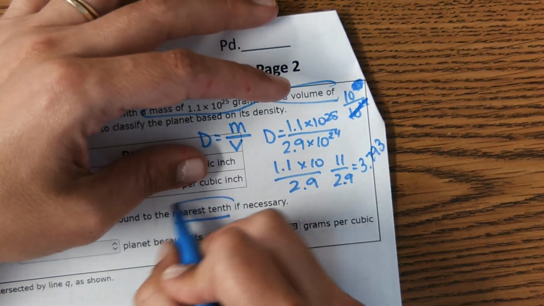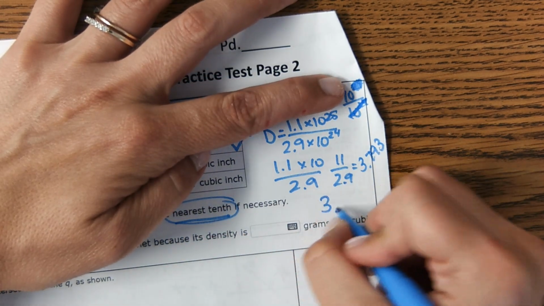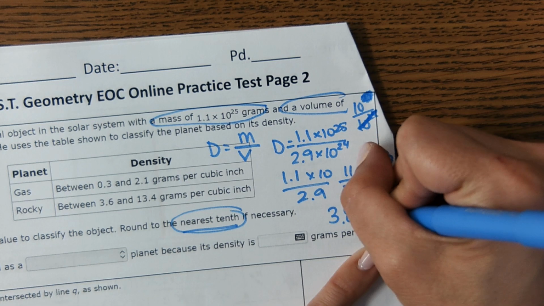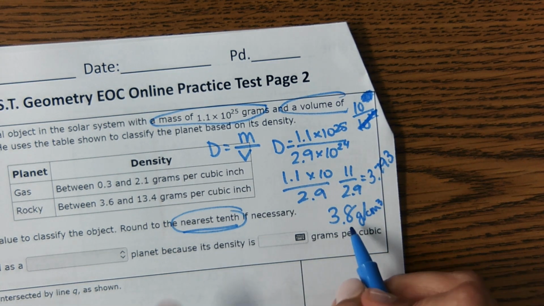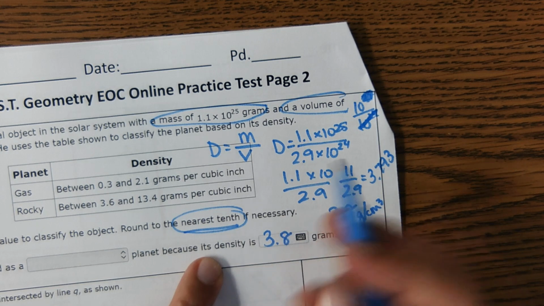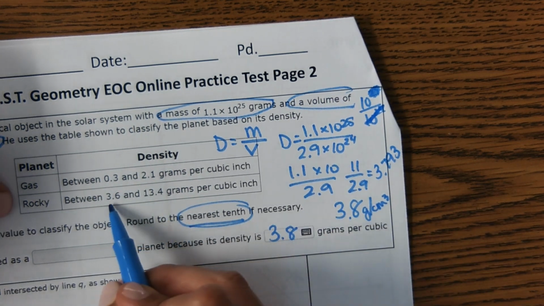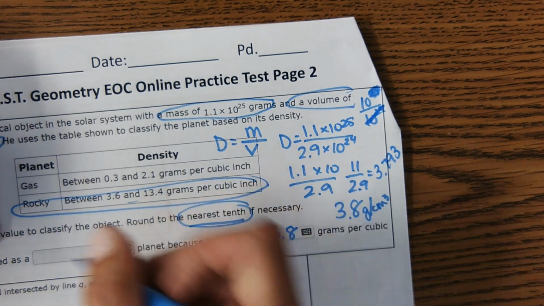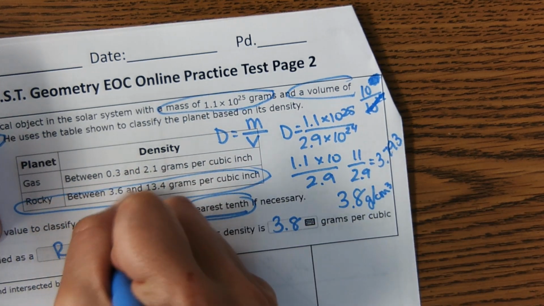3.793. It says to round to the nearest tenth, so that'll be 3.8 grams per centimeter cubed, or cubic inch, whatever. So that is our density here, and then we see which category it falls in. 3.8 would be between 3.6 and 13.4, so it is a rocky planet.